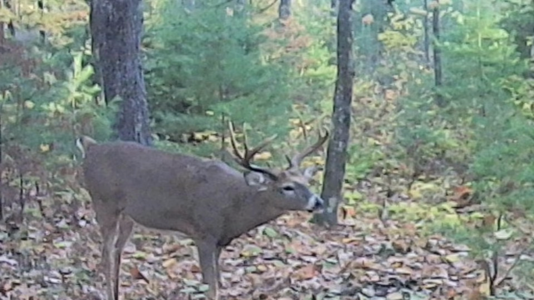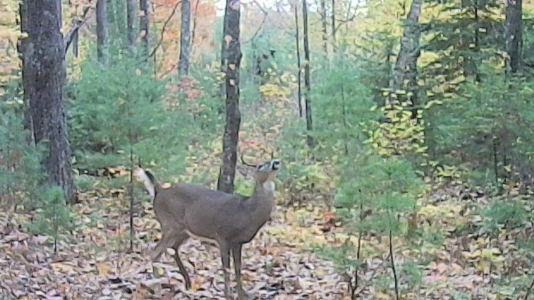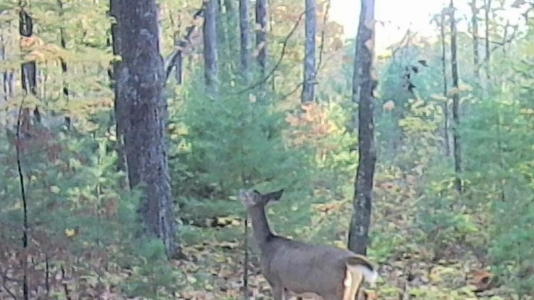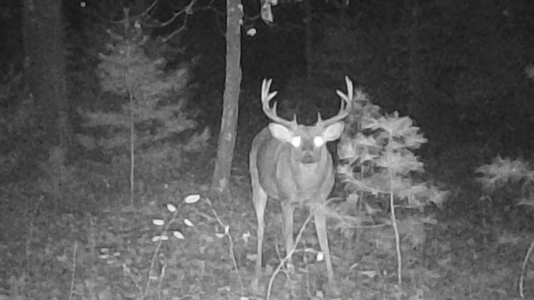I found several different scrape lines this week. This is towards the end of October, and I'm letting them rest because I've got a hunch. I don't have cameras on them, but I think they're hitting them at nighttime. I can tell by the dirt that's starting to dry up by afternoon. I can tell that it was really fresh at night. Usually after a good day, you'll find that the soil in there is drying up, and it just seems like they're doing it at night. Next week should be good.